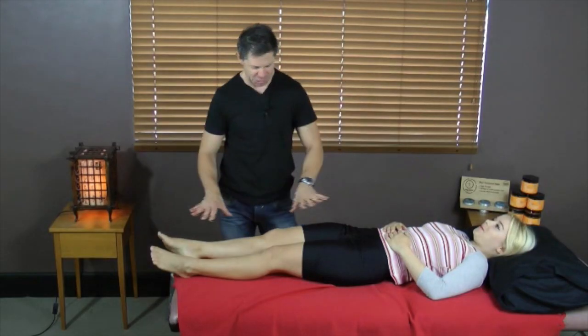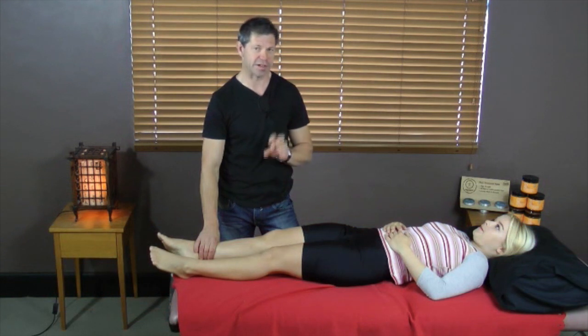Okay, so we're back to do the straight leg raise. Now the straight leg raise is obviously a hamstring flexibility test. Also important because it attaches onto the pelvis.